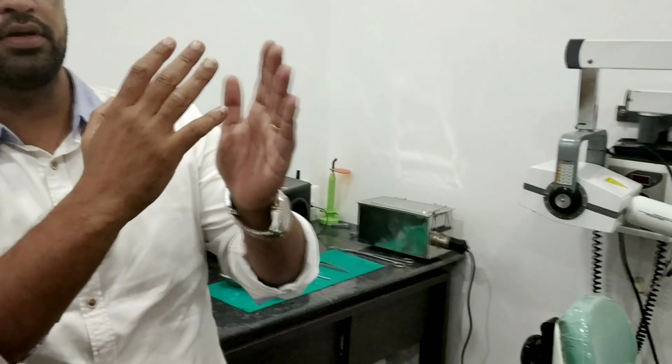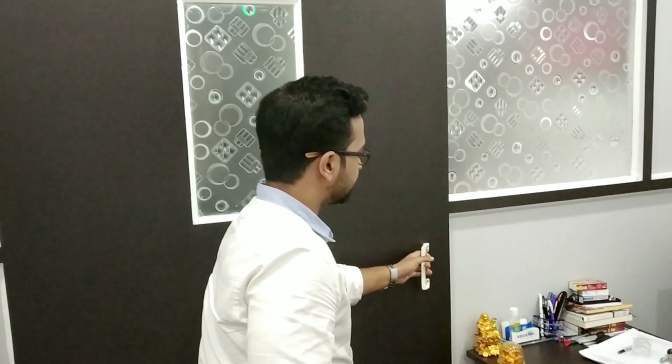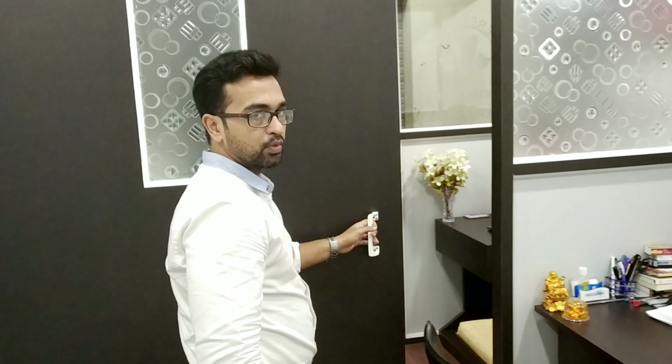Along with the ceiling, where I put the ceiling lights. So you can place this mirror, it looks very nice, and this sliding door is there. And outside is the waiting room.